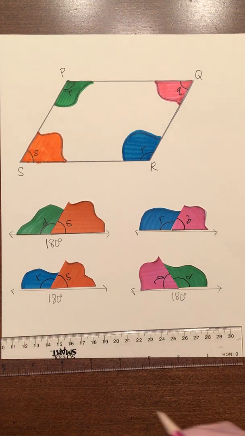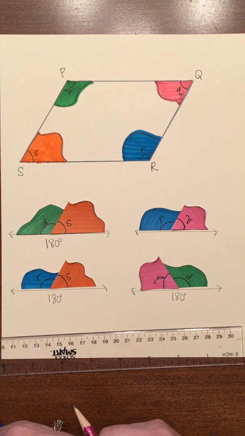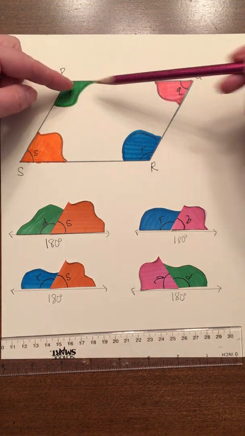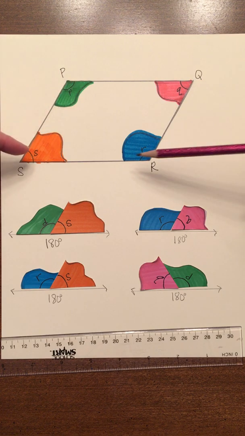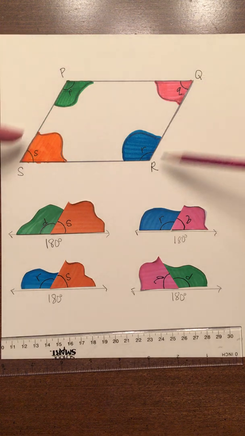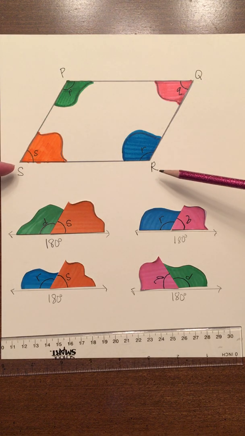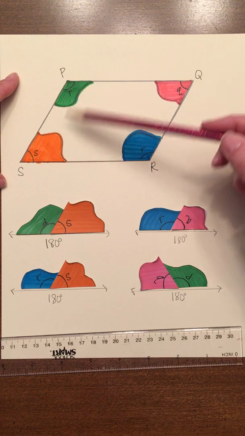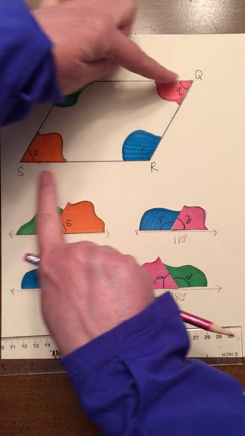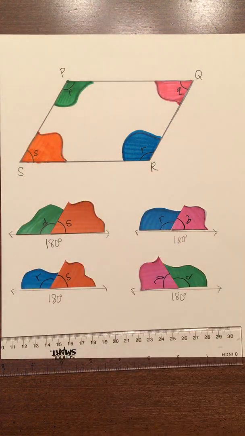So going through the hands-on activity, what I have realized is that the measures of each pair of angles between two parallel sides of a parallelogram have a sum of 180 degrees. So these two added together are 180 degrees. These two added together are 180 degrees because they are between the two parallel lines, PS and QR. These two are 180 degrees, and these two are 180 degrees because of these two parallel lines, PQ and SR.